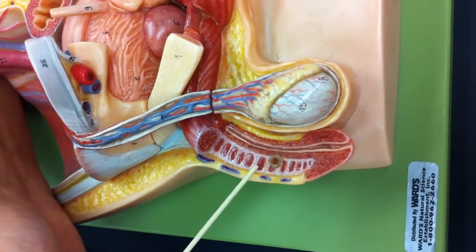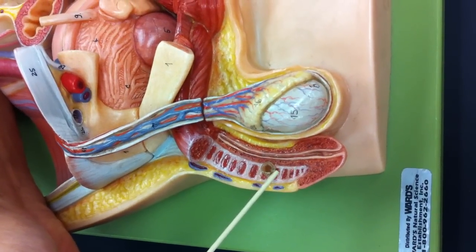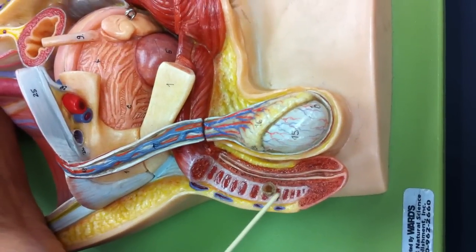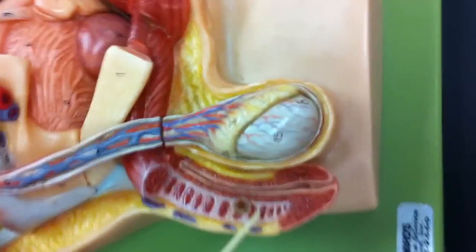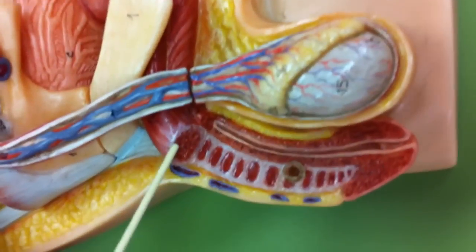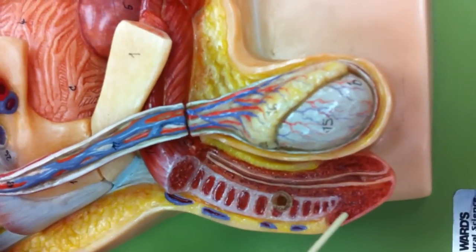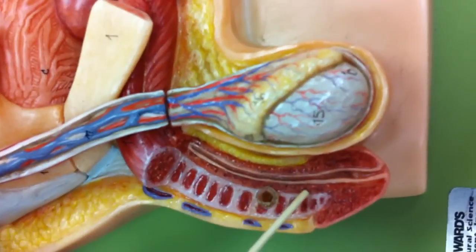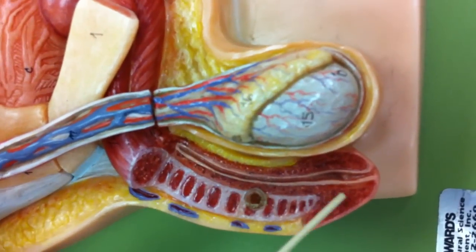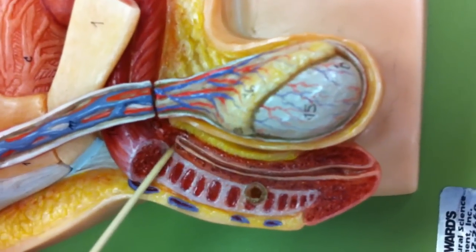We have the corpora cavernosa, which is this region with the white webbing, and the corpus spongiosum is here, and it underlies the corpora cavernosa, so it goes all the way up.